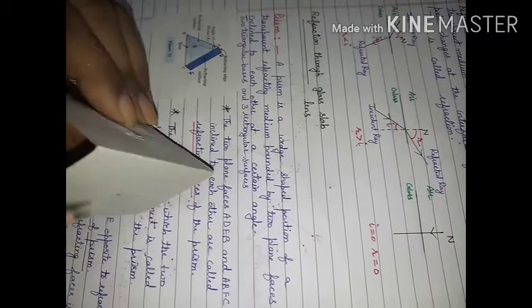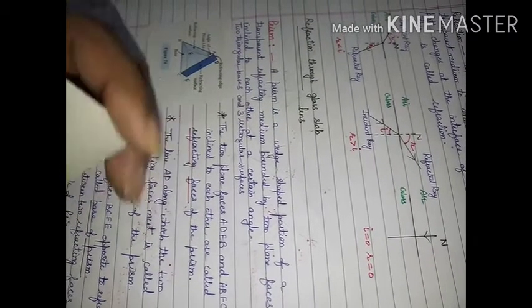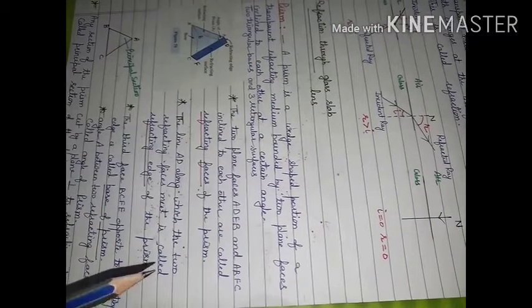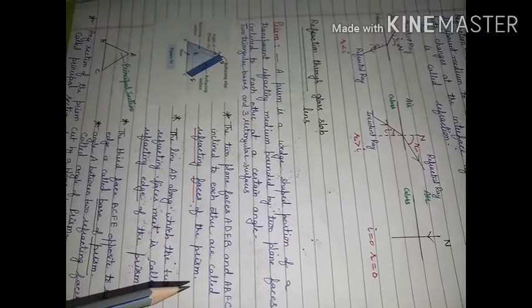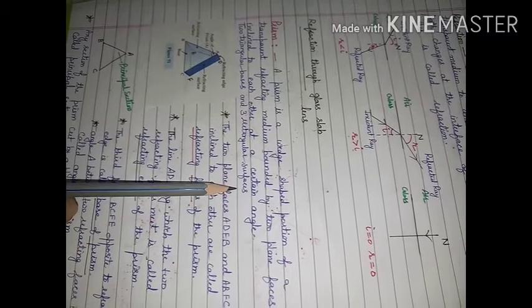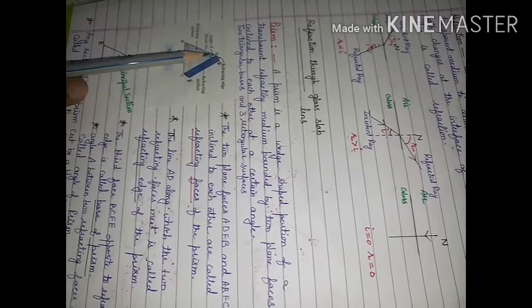So the prism, when kept here, is showing you two triangular bases, one this one and one this one, and three rectangular faces, 1, 2, and similarly the third will be in front. So what is a prism? It consists of two triangular bases and three rectangular surfaces. The angle between two refracting faces will be known as the angle of prism.